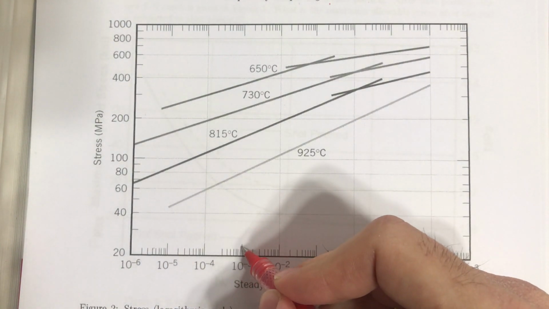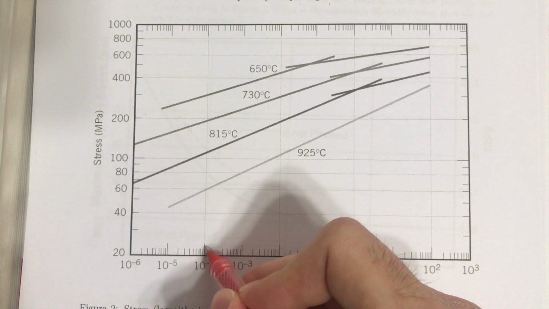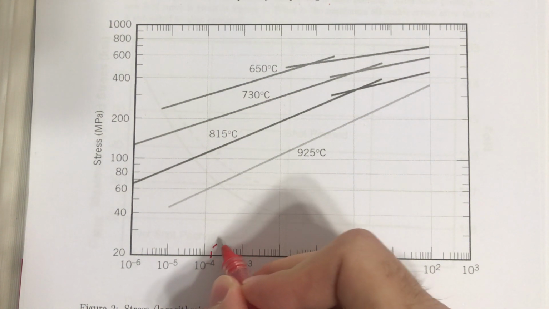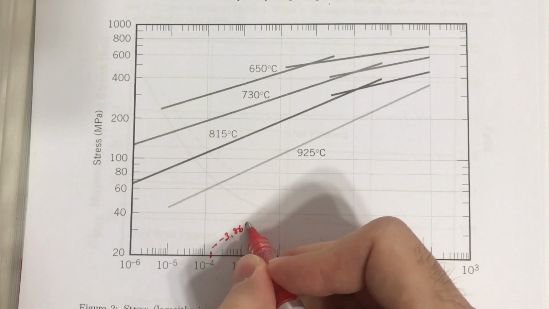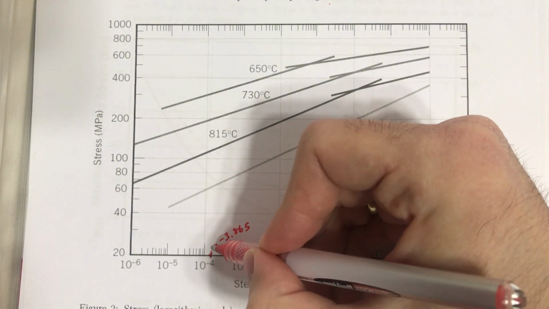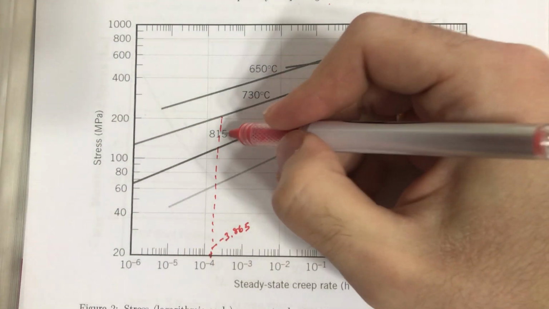Then you go back here. So this is 10 to the power minus 3. This is 10 to the power minus 4. Minus 3.865 is somewhere here. Then from here you go to 730 degrees Celsius.